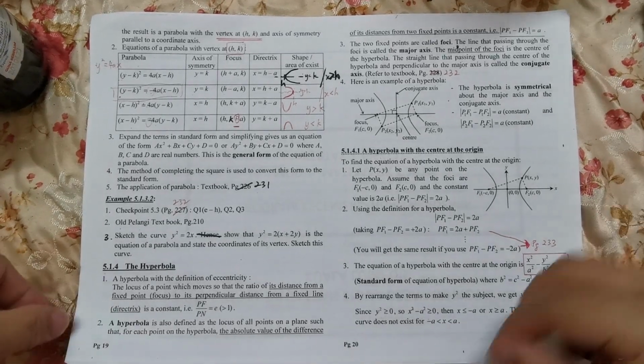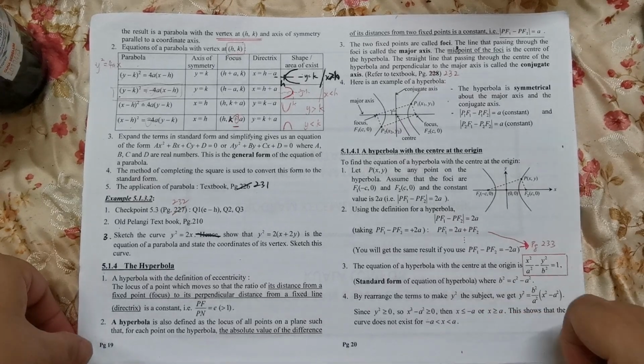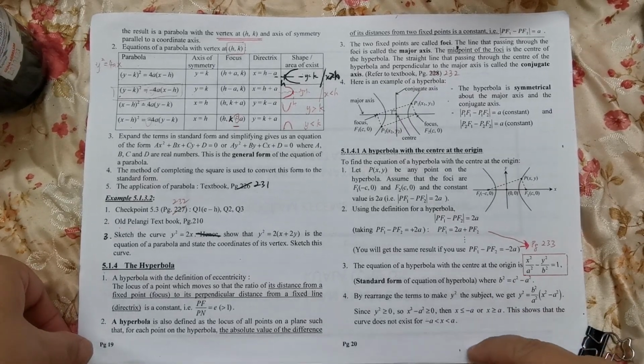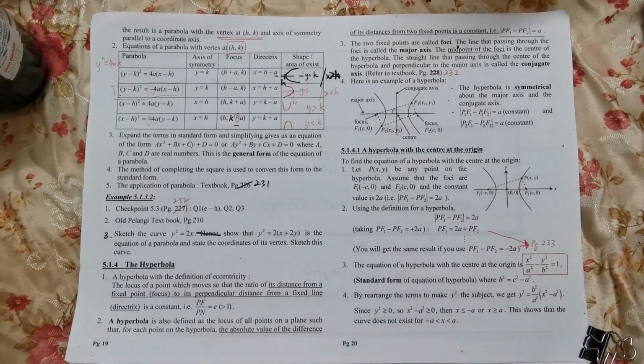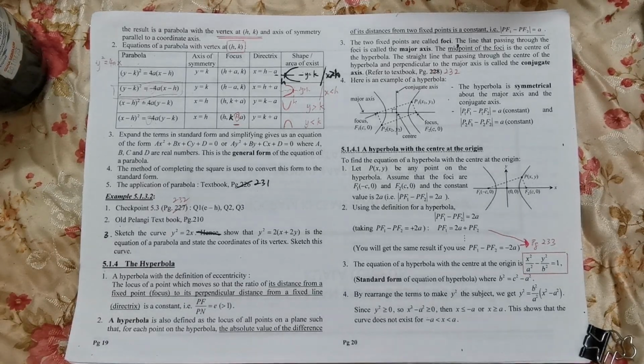Okay, good morning class. Alright, so today we are going to continue with the third conic, hyperbola. So we have learned circle, ellipse and parabola. Today we are going to see the last conic, which is hyperbola. Alright, so what is hyperbola?